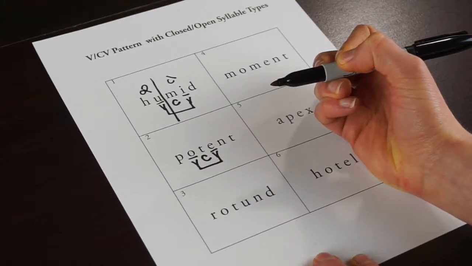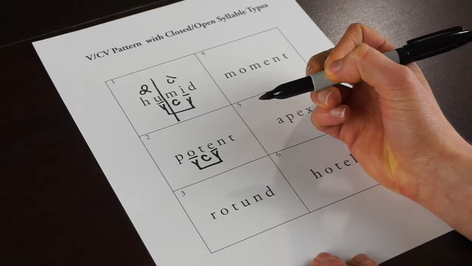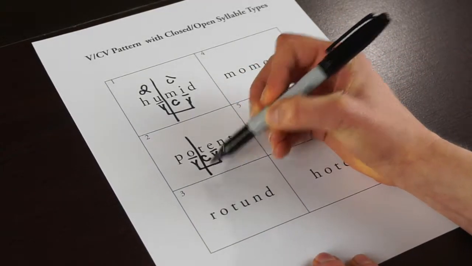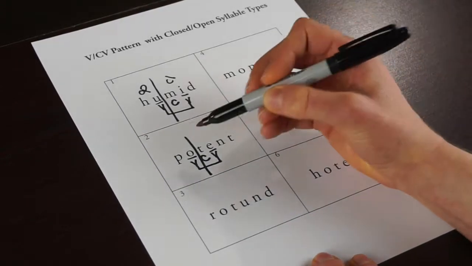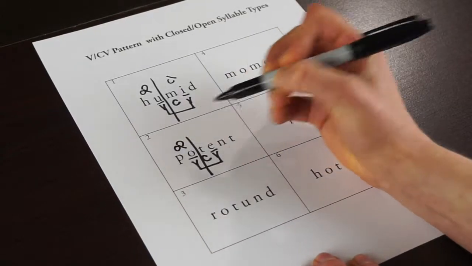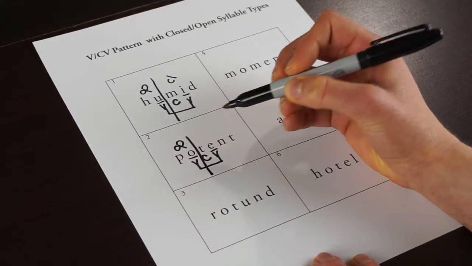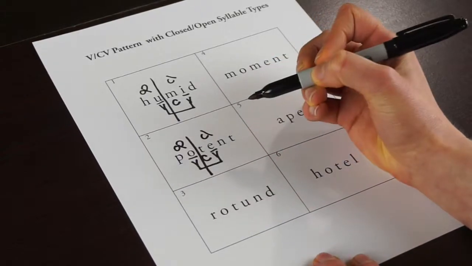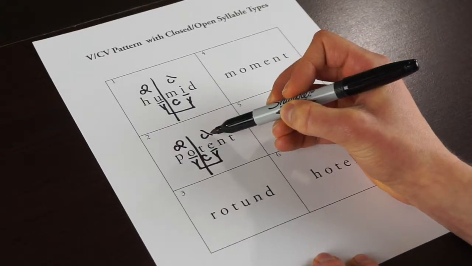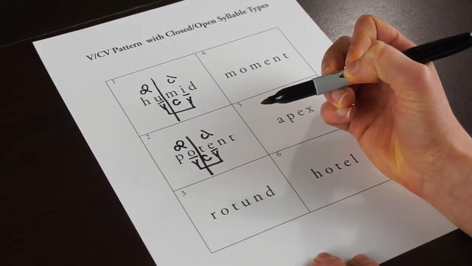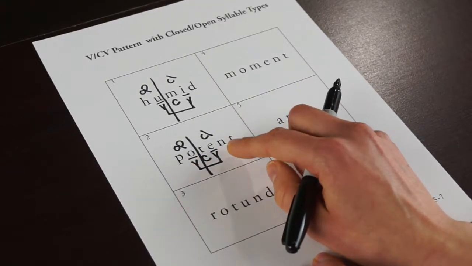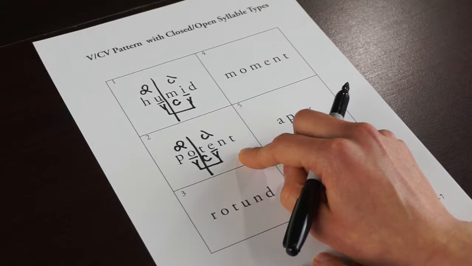Here we have another VCV pattern. We are always going to try dividing the first way first, so I'm going to draw my line after the first vowel. What type of syllable is my first syllable? Open. What type of syllable is my second syllable? Closed. Remember, because this is open, I'm going to read a long vowel sound. Because this is closed, I'm going to read a short vowel sound. So let's read the first syllable. Po. Second syllable, tent. Potent.